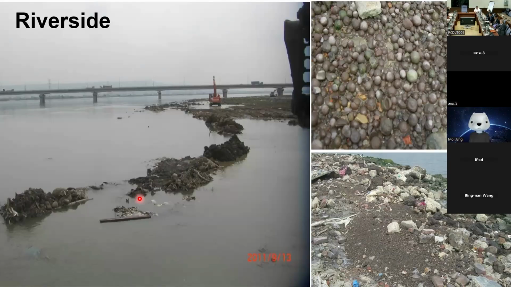It's called Wuxi. What was dumped here, you can see, we just saw in the photograph, is granular fly ash. The picture on your left side is during the high tide, when the water will cover this waste. And during the low tide, the waste comes out.